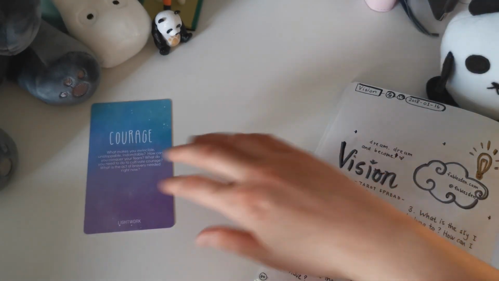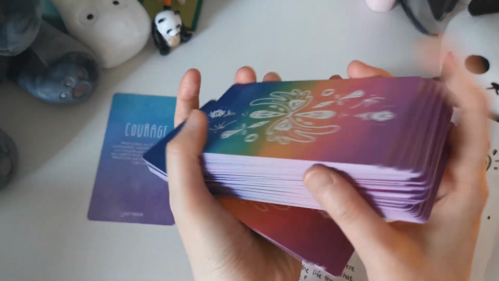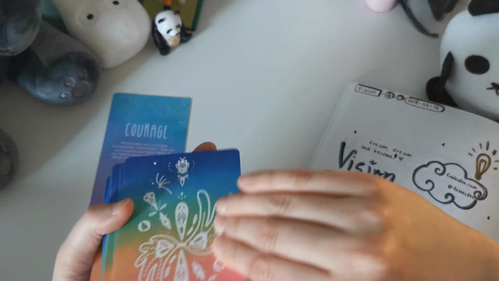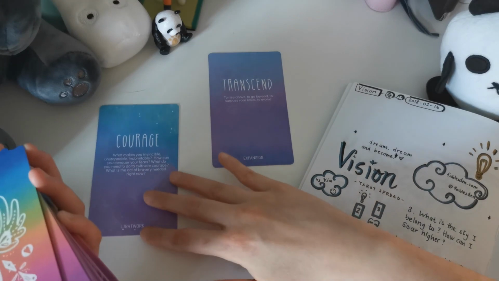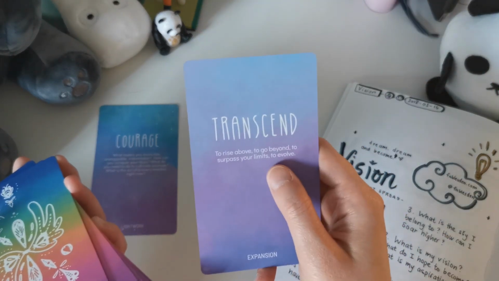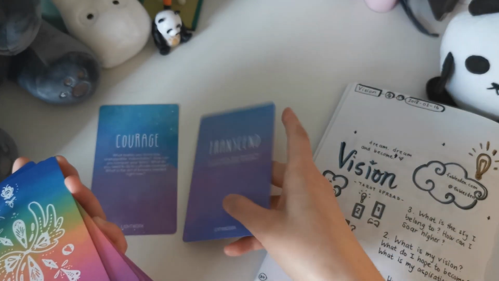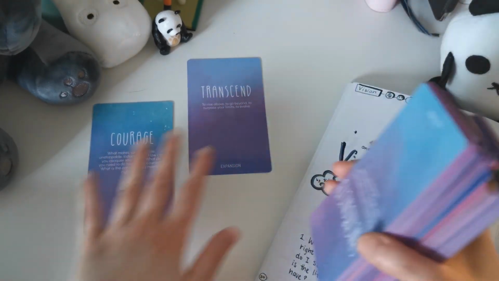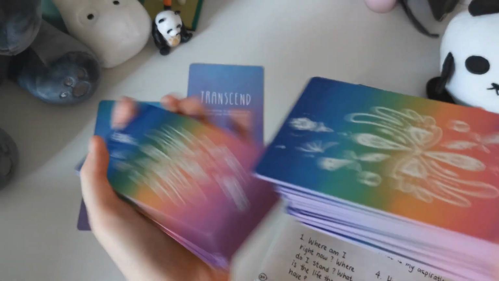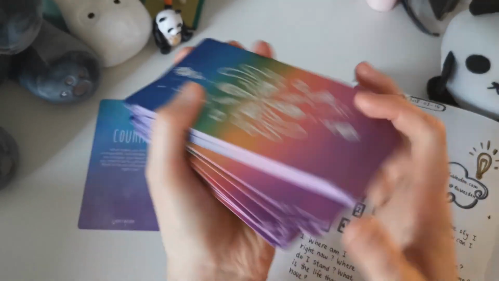Where am I right now? Where do I stand? So you're in a moment of courage. Maybe you're in a moment where it requires courage. It requires you to face your fears, etc. And then you look at the second position, which is, what is my vision right now? And then you get transcend, right? Your vision is to transcend, to rise above and beyond, right? To go beyond, to surpass your limits, to evolve. So that is your vision. And this is already making sense. You need the courage to transcend your limitations and the current version of yourself.